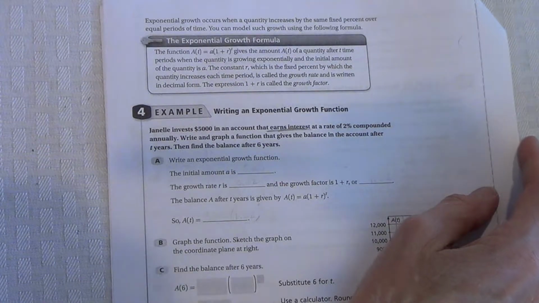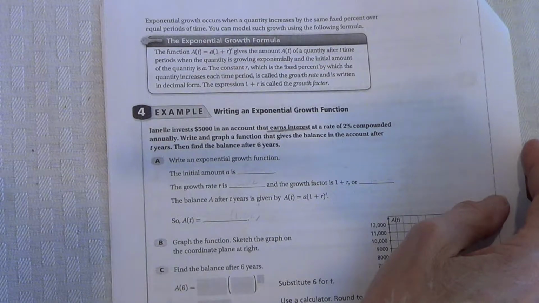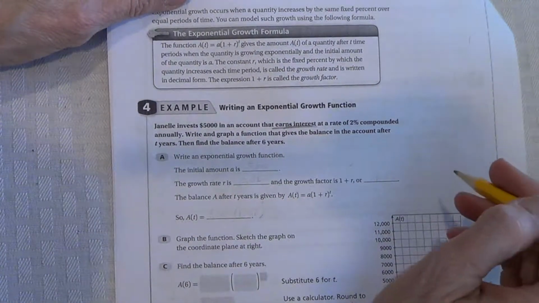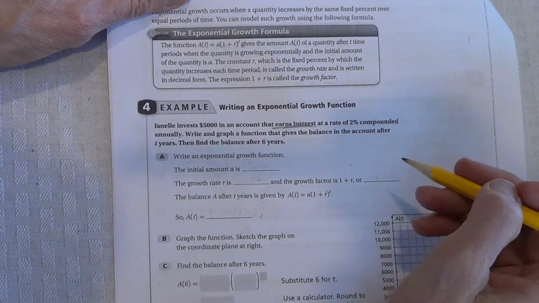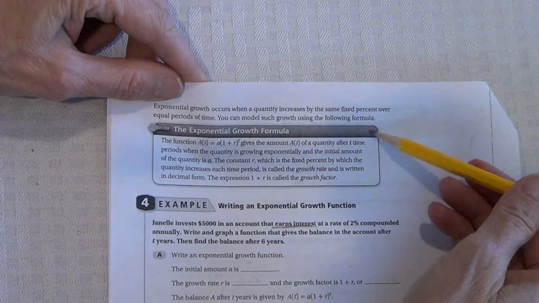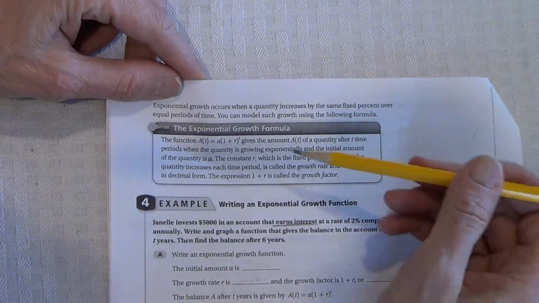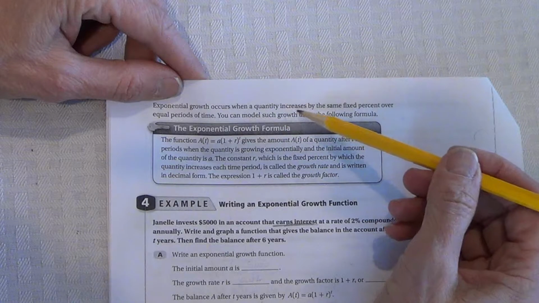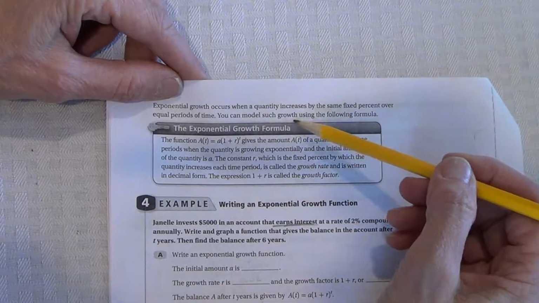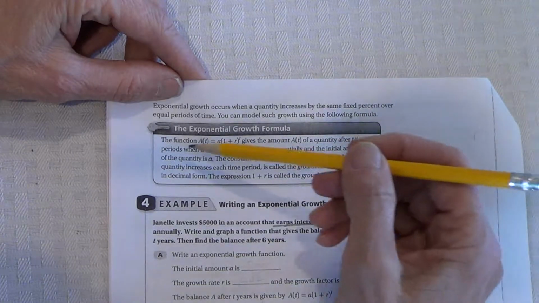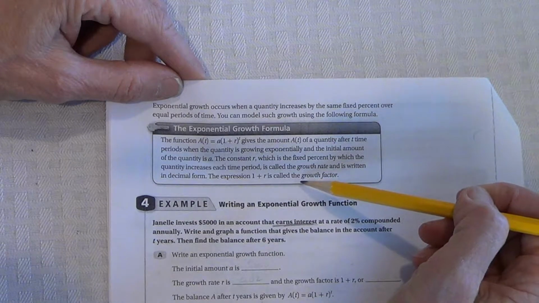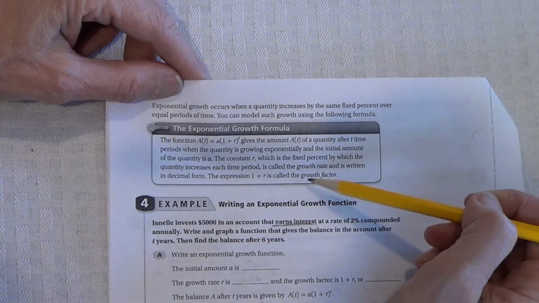On this page, they're wanting us to write an exponential growth function for a real-world problem. I like it when we model things. Please stop and read up above here. It says exponential growth occurs when a quantity increases by the same fixed percent over equal periods of time. You can model such growth using the following formula. They give you the formula, and then they explain what each thing in that formula means. You need to stop and highlight those.